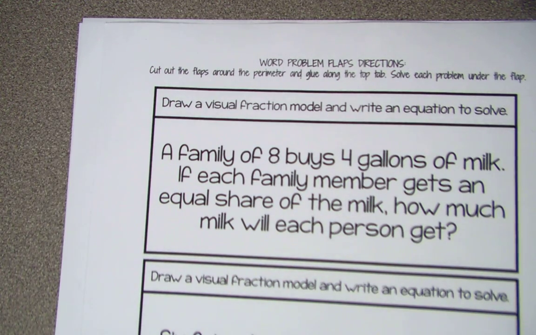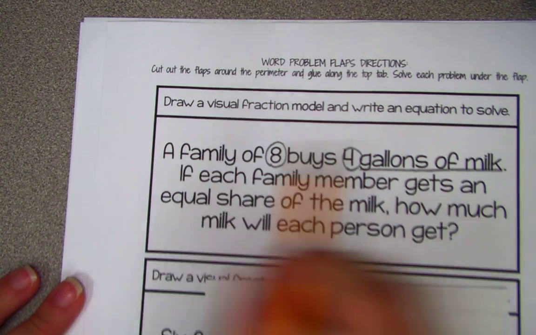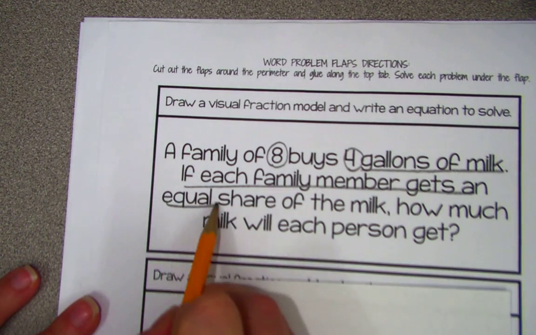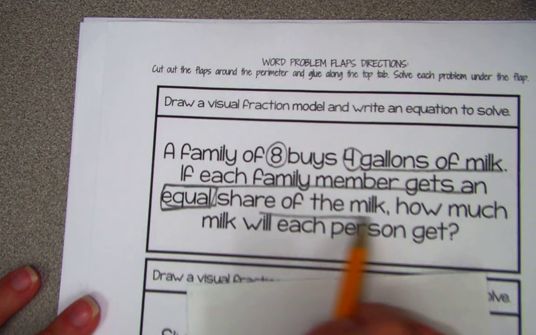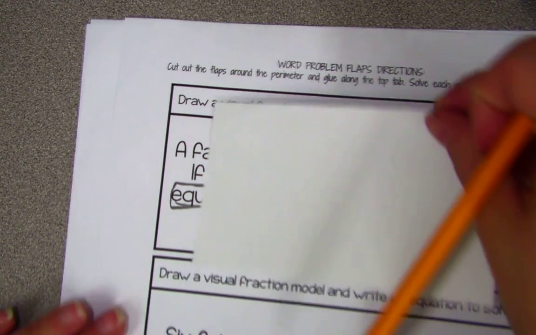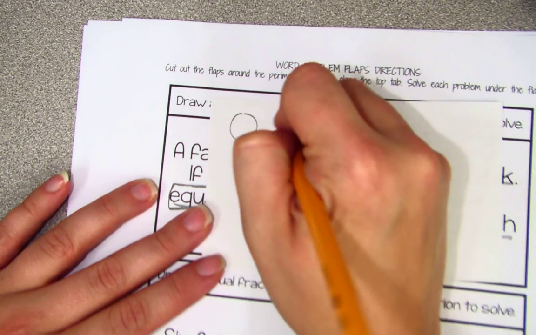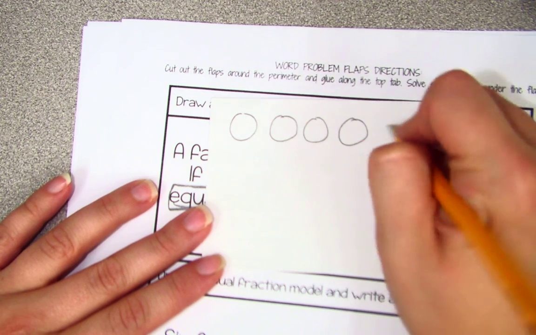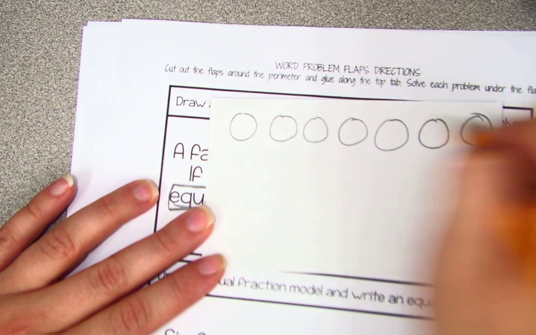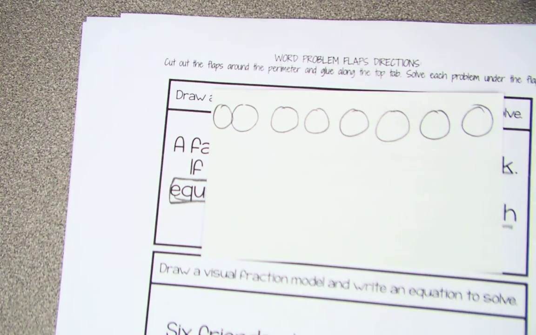We're going to look at this problem right here. A family of 8 buys 4 gallons of milk. If each family member gets an equal share of milk, how much milk will each person get? Okay, here's my family. 8 people. That's big people. 1, 2, 3, 4, 5, 6, 7, 8. I have 8 people.